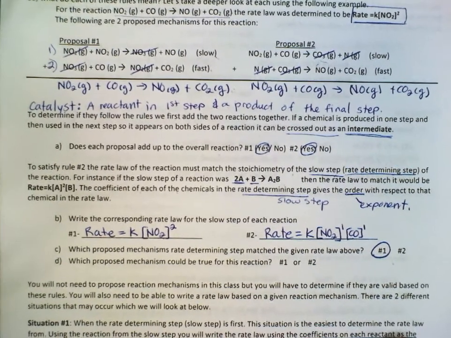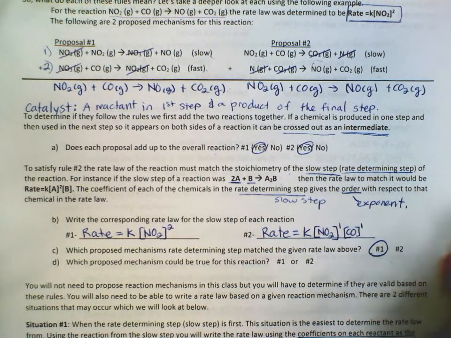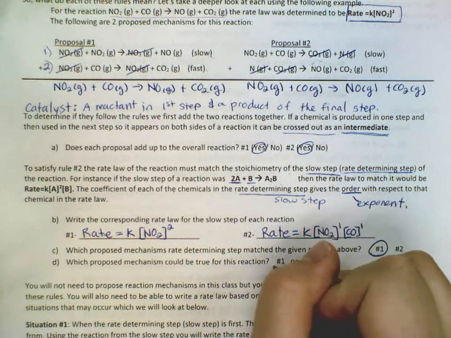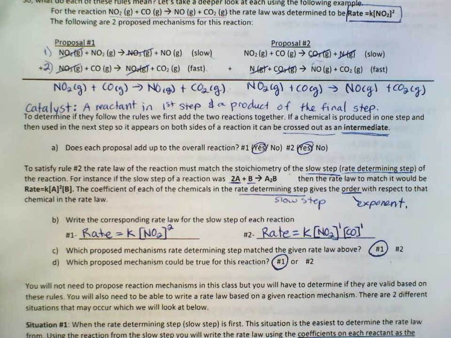Okay. Which proposal's mechanism could be true? Since proposal number 1 matched and followed both rules, that's the one that could possibly be true for this.